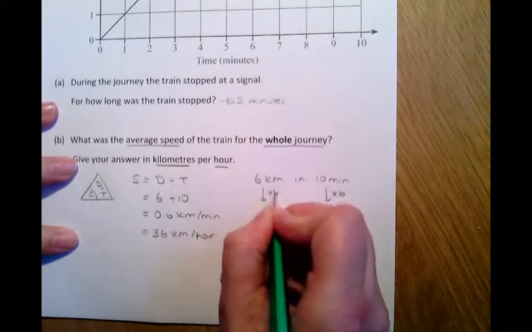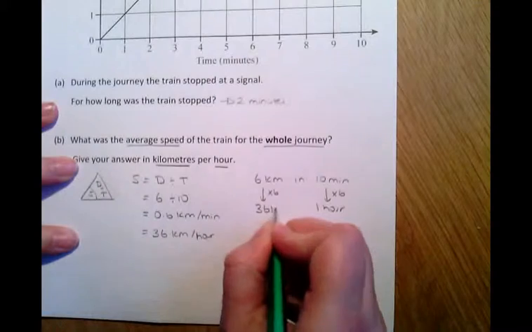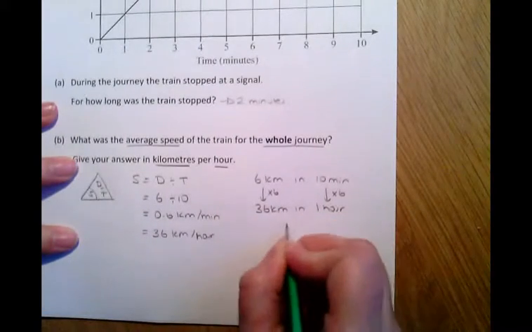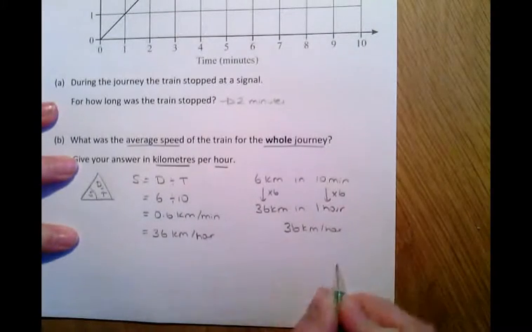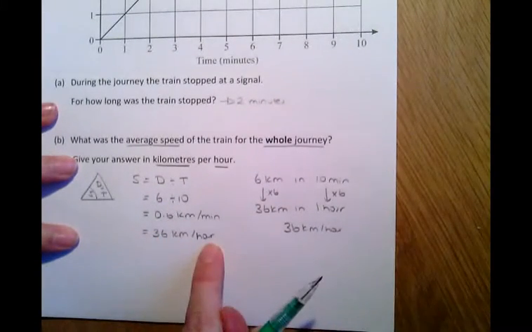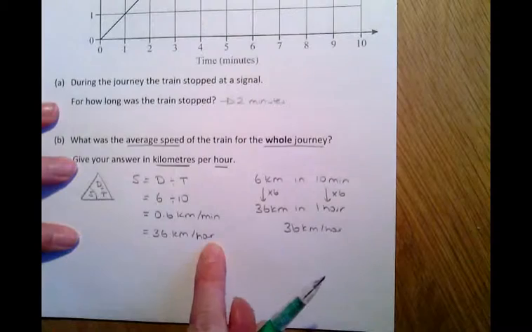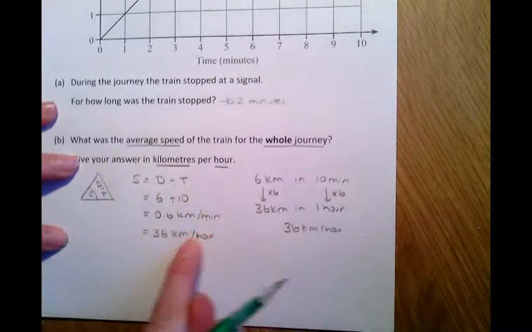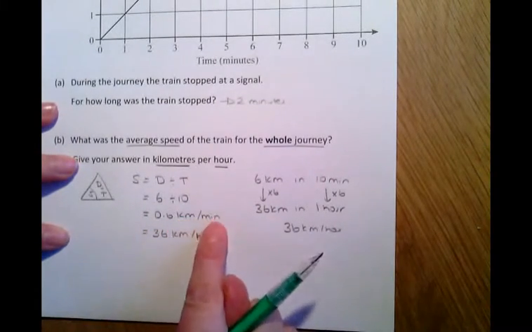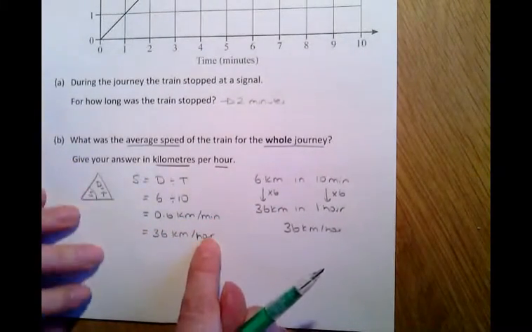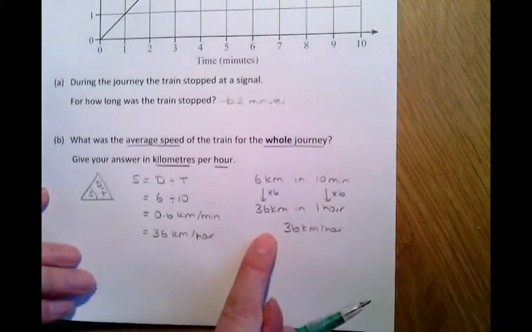So then take the 6 kilometres and times it by 6. So that's 36 kilometres in 1 hour. So that's a speed of 36 kilometres per hour, and you end up with the same answer as what we did here. So it's entirely up to you whether you want to use the triangle, but you just need to be careful what way your units work out. The way this was kilometres per minute and we wanted it in kilometres per hour. So sometimes using this method here might be a lot easier.